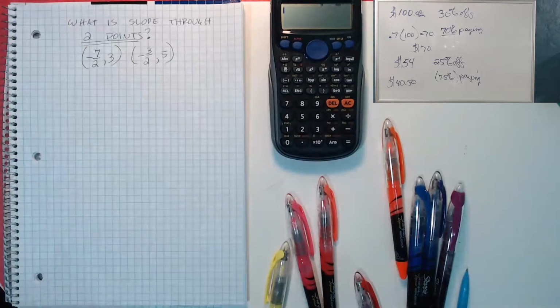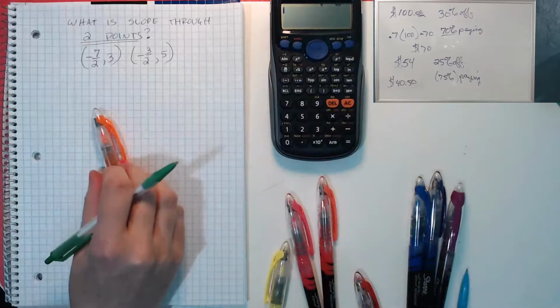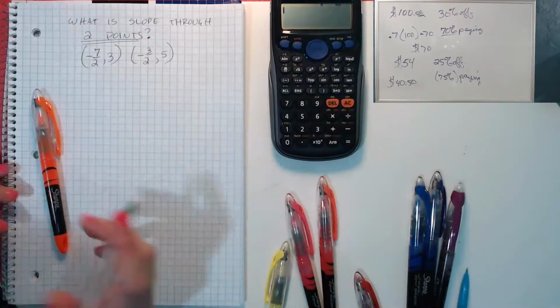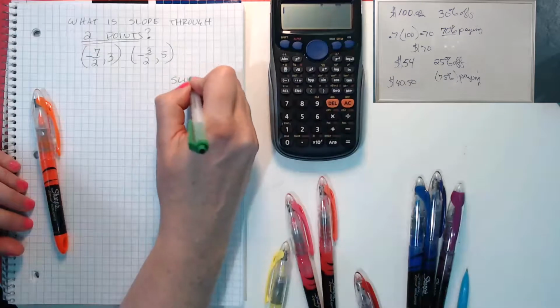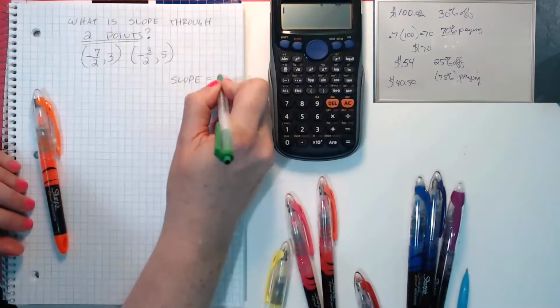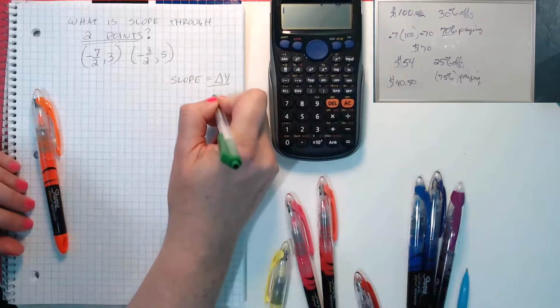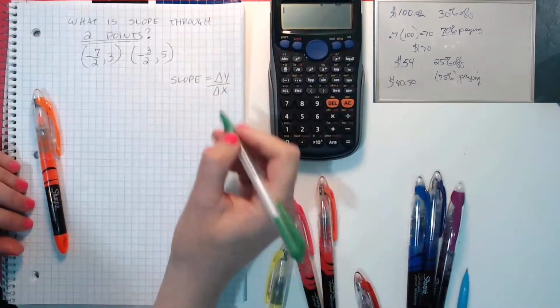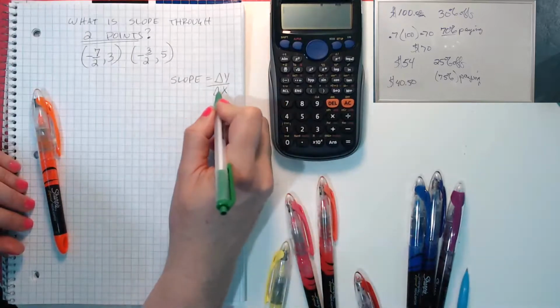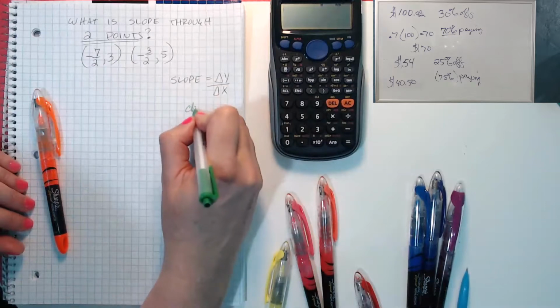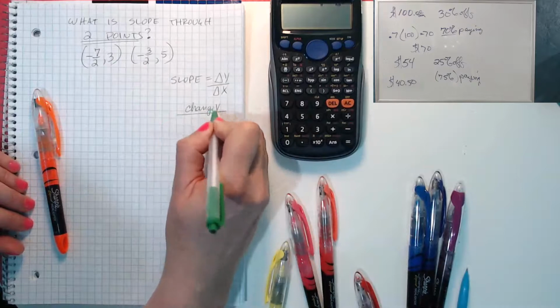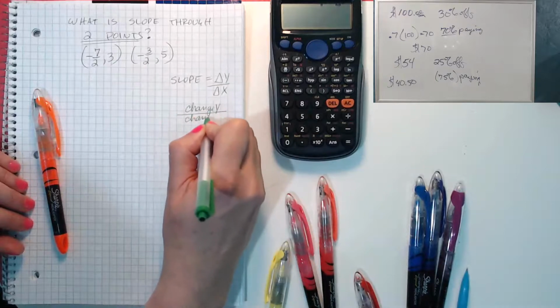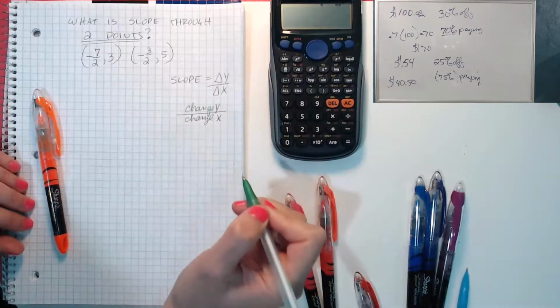Okay. We're going to do a little memory work here. Slope is delta y over delta x. What that means is it's the change in y over the change in x. Okay.